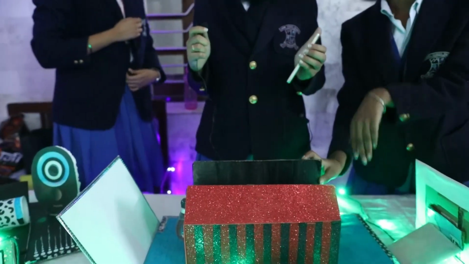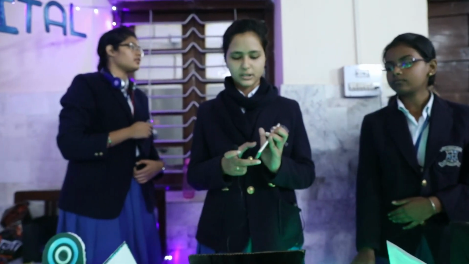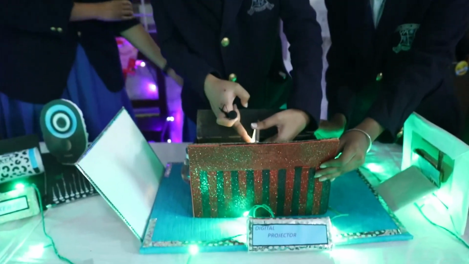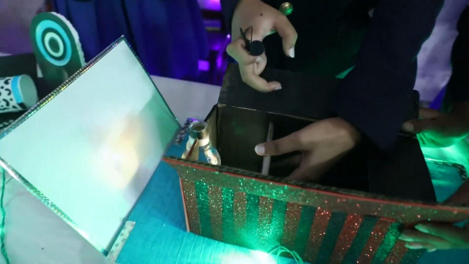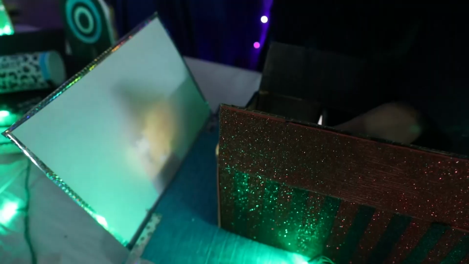First, you have to take your phone, then play the desired video, and then insert your phone in the projector. And as you can see, the moment I insert my phone, the video is displayed right in front of you.